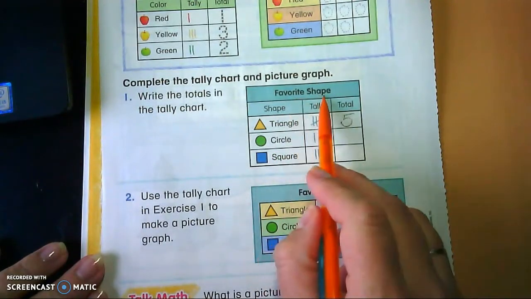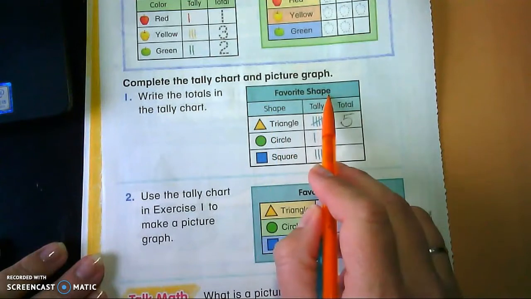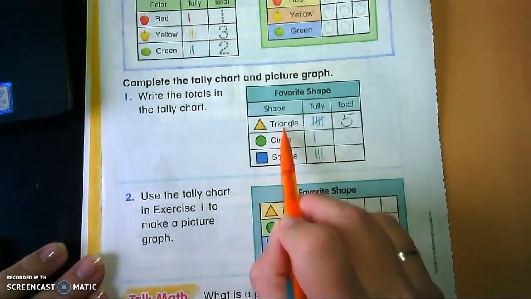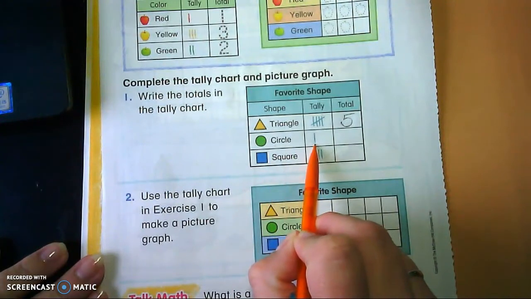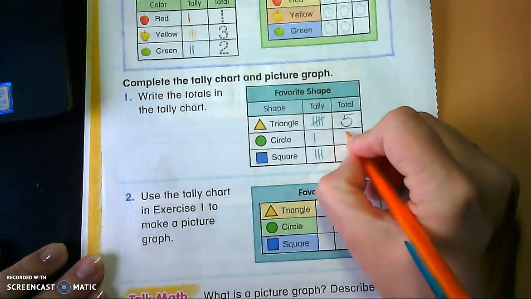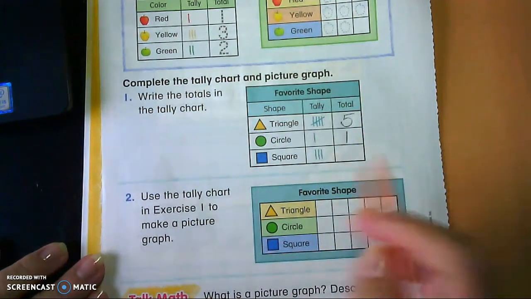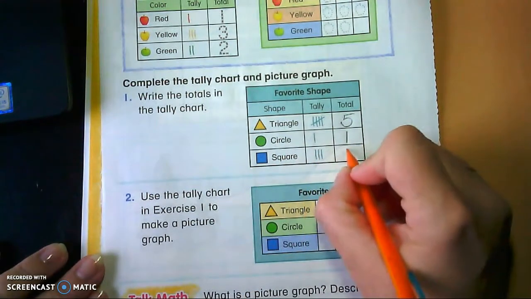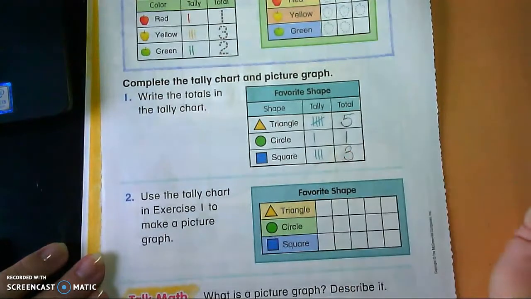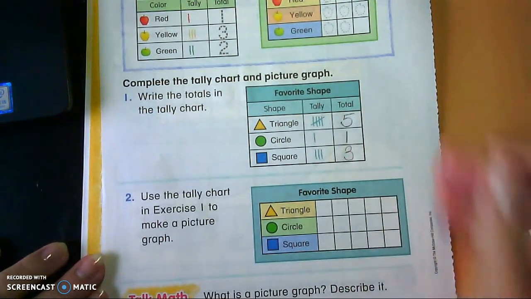And I'm looking right here. Oh, this is our favorite shape. I forgot to read that. Favorite shape. The shapes are triangle, circle, and square, and here are our tally marks. So, how many people's favorite shape is a circle? That's right, only one person. And how many people's favorite shape is a square? Right, there's 3 tally marks there, and that means there are 3 people whose favorite shape is a square.